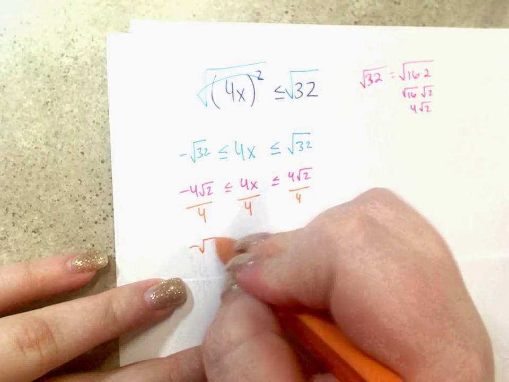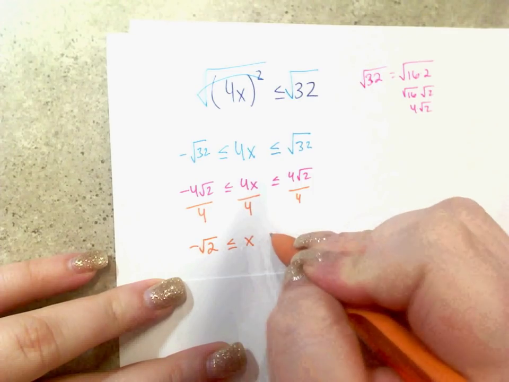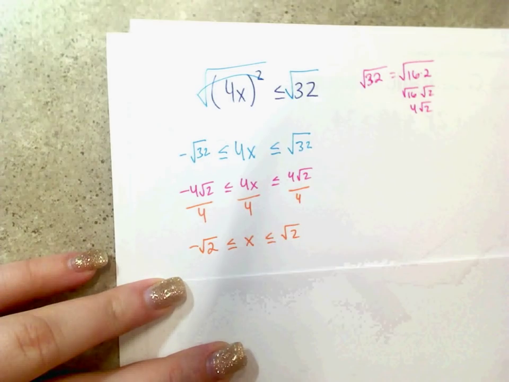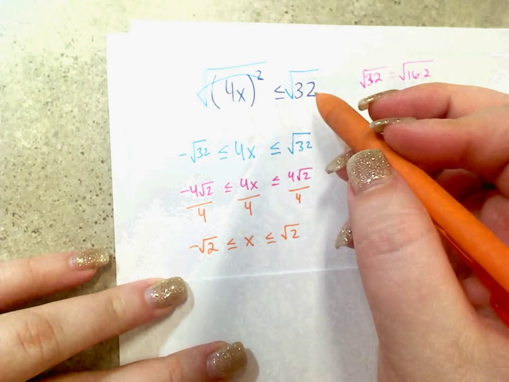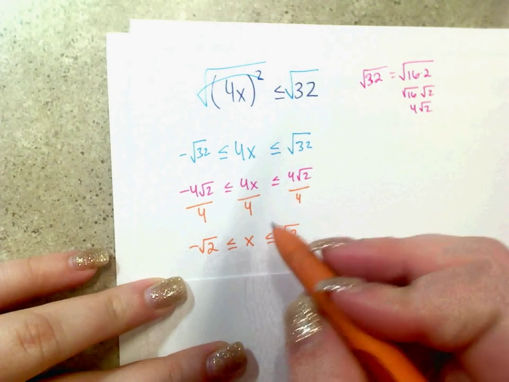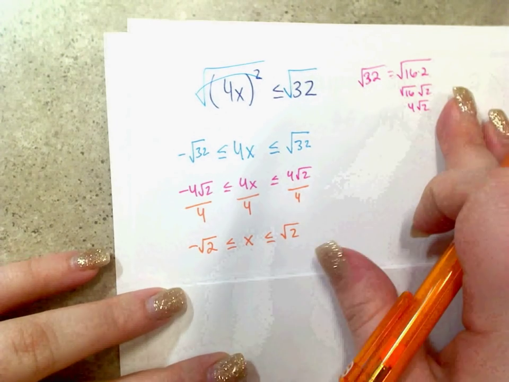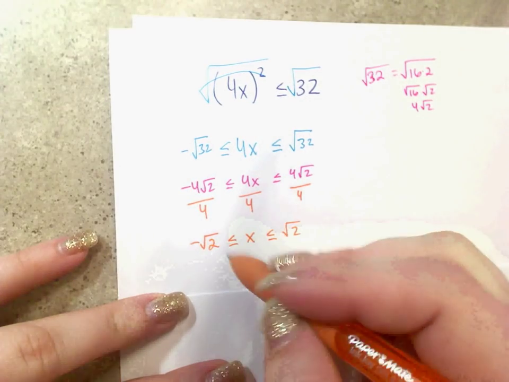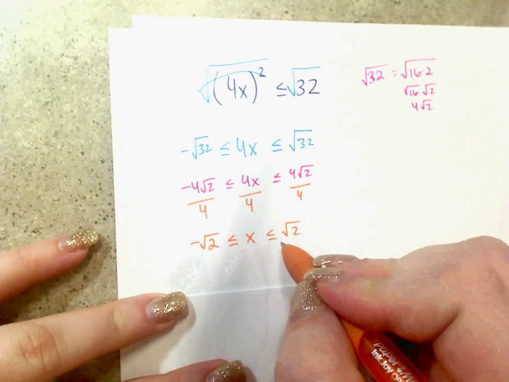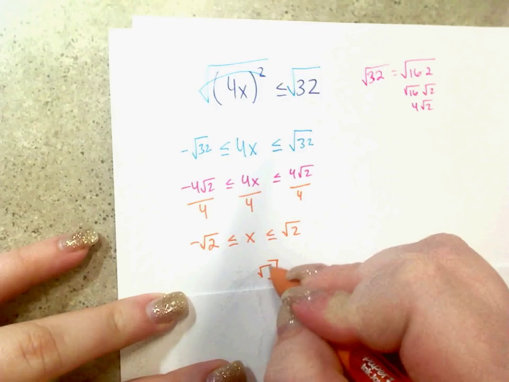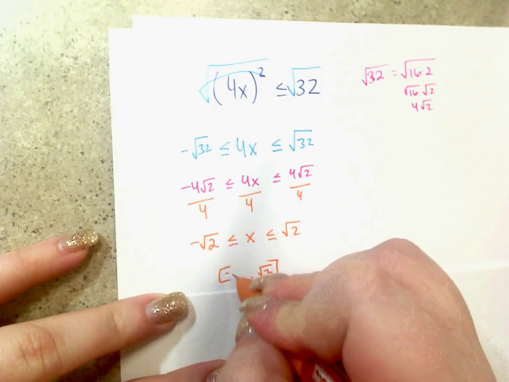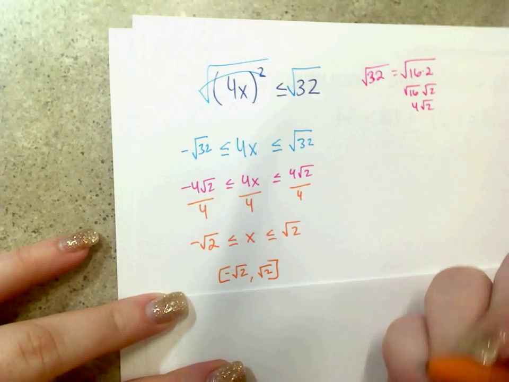So I'm left with negative square root of 2 is less than or equal to x, which is less than or equal to the square root of 2. So this quadratic is less than or equal to 32 when x is less than or equal to the square root of 2, and greater than or equal to the negative square root of 2. And this is a statement that makes sense. x is less than or equal to the positive square root of 2, but greater than or equal to the negative square root of 2. So that is my final answer.